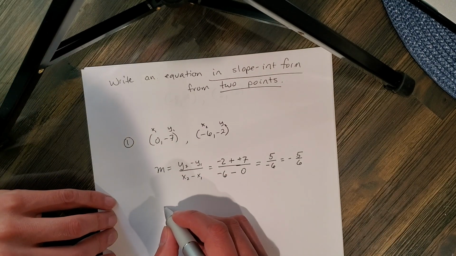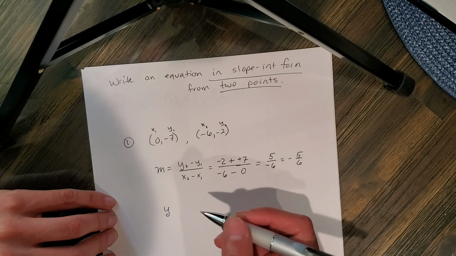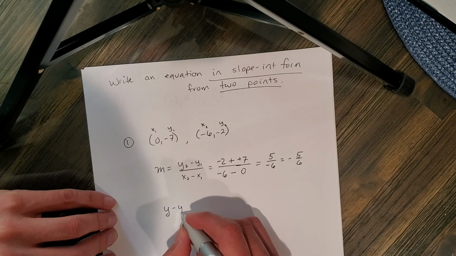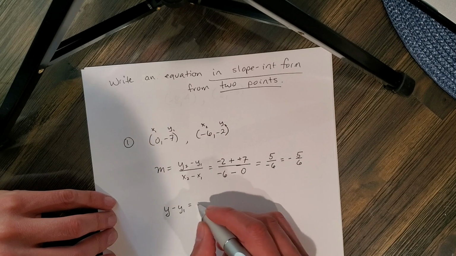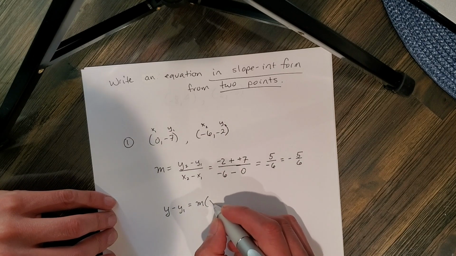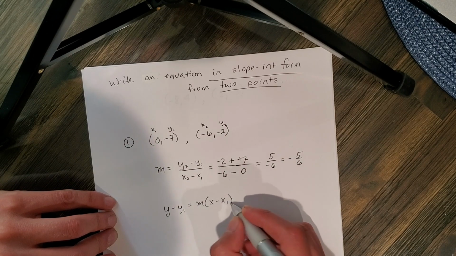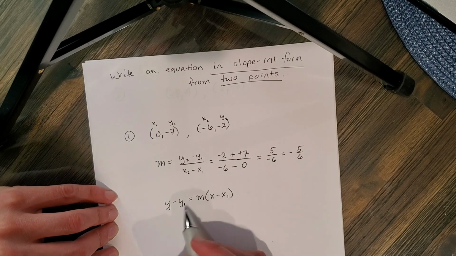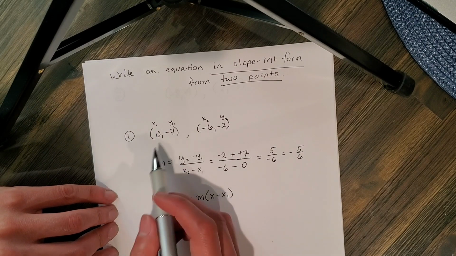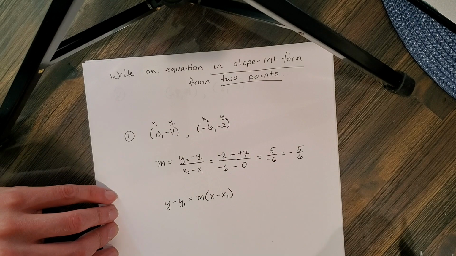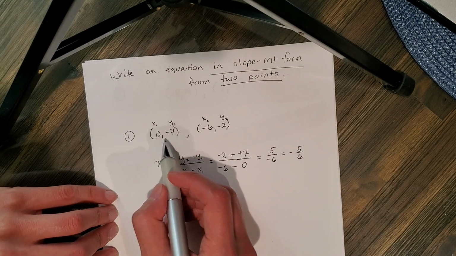So we're going to go ahead and do this. We're going to go into point-slope form. We're going to do y minus the y value equals m times x minus the x value. Now notice how I put a 1 right here. But what that means is that we have to pick one of these 2 points, okay? So we have to either pick this one or that one.